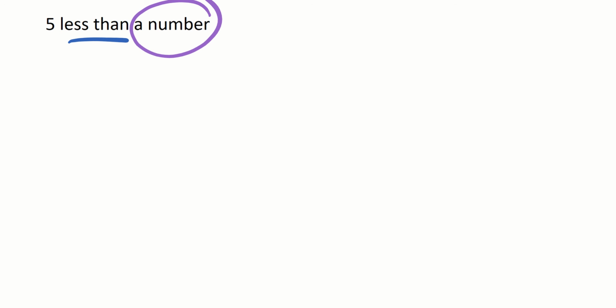Less than and more than are tricky. When we see less than and more than, we're actually reversing the order. So 5 less than a number means we're starting out with some number and we're subtracting 5 from it. Remember, we can use any letter except for E or I to represent the phrase a number.